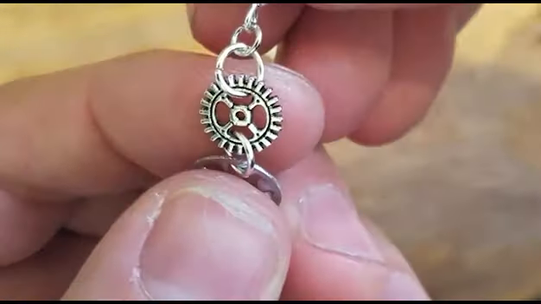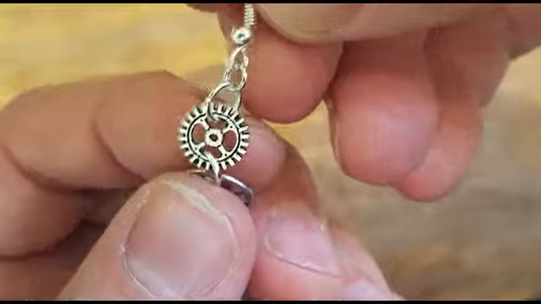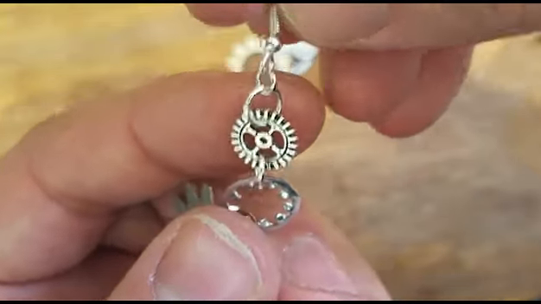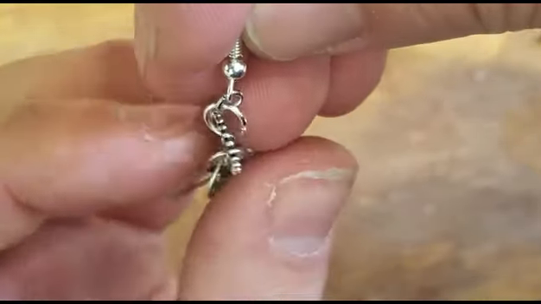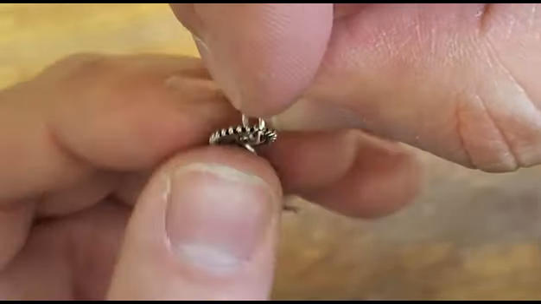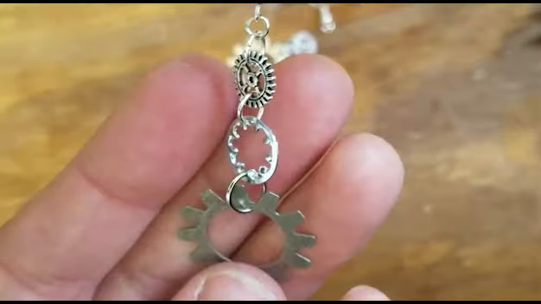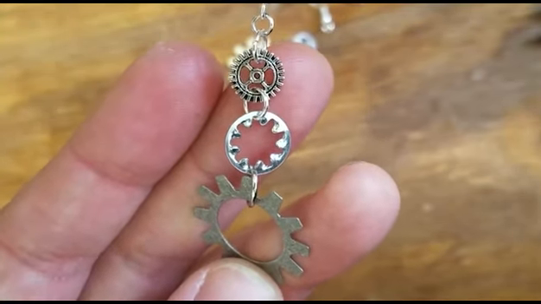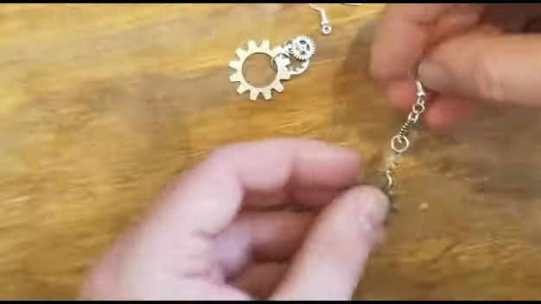There you go. So I added a medium-sized jump ring, a small jump ring, and then the earring hook. And that way, when all is said and done, this piece will hang about like that. Of course, it's going to spin all around, which is also fun.